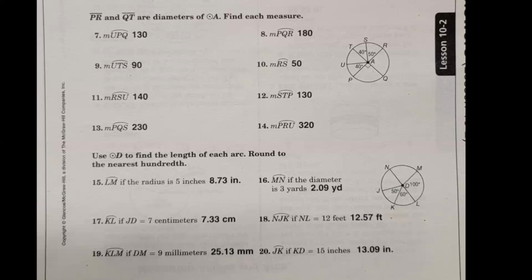This worksheet didn't put a degree mark on there. Number 9 was 90 degrees. 11, 140 degrees. On 13, 230 degrees. Any questions in that section? So again, on each one of these, just remember the central angle is always equal to the intercepted arc, and then you can add the arcs when you need to, subtract the arcs when you need to. A full circle is 360. Those are things to keep in mind as you're doing those.